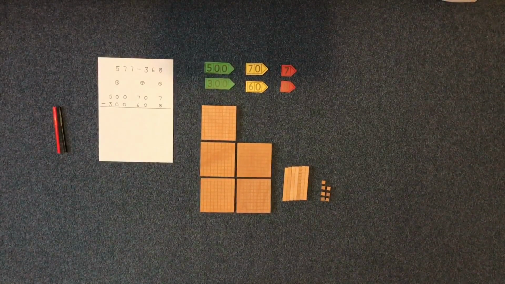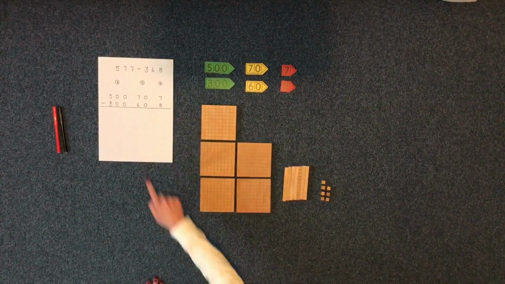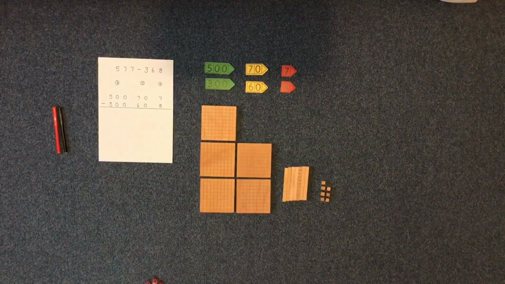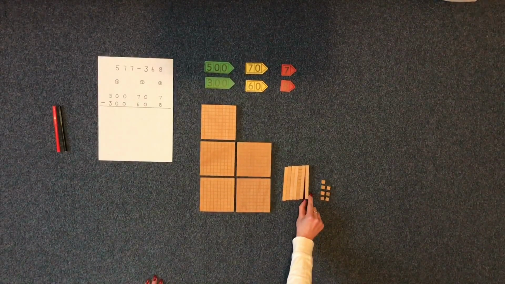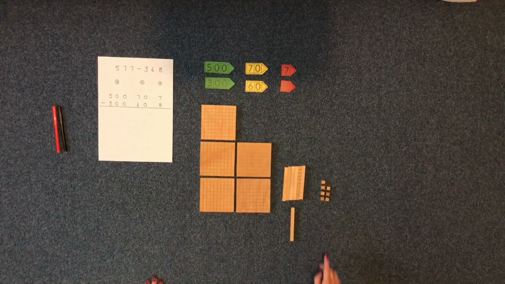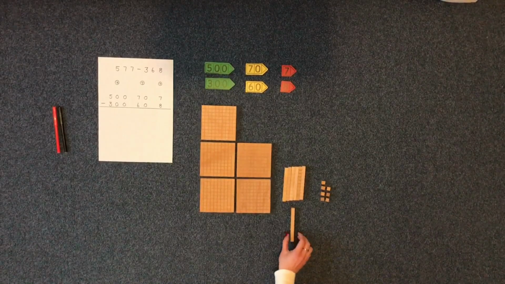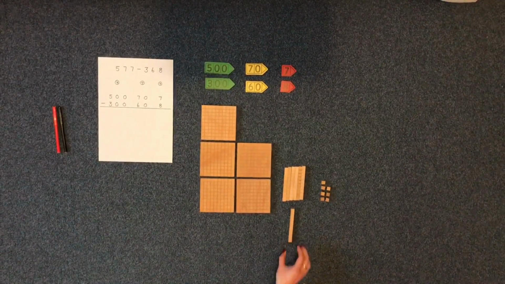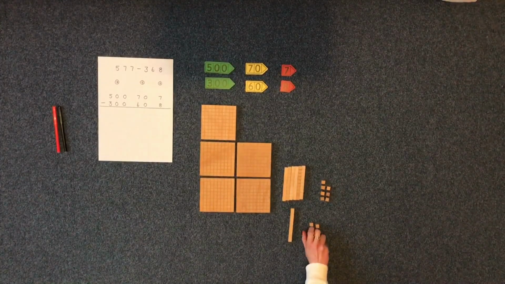Now, I can see that I need to subtract 8 from 7. This can't be done, so the first step that children need to understand is that they can exchange one of these tens for 10 ones in this column. So this resource allows children to physically replace one of these tens with the 10 ones in the ones column.